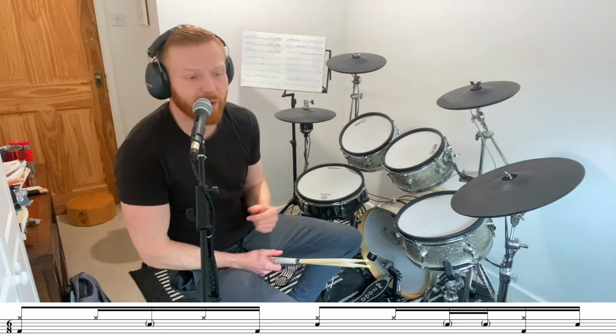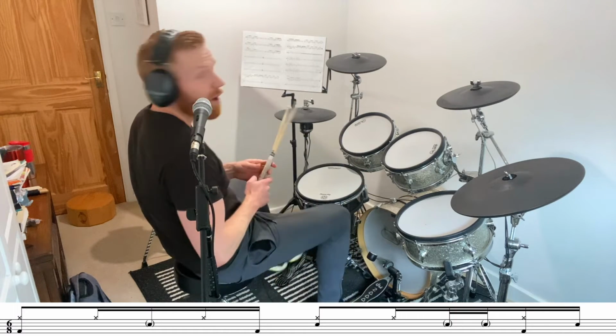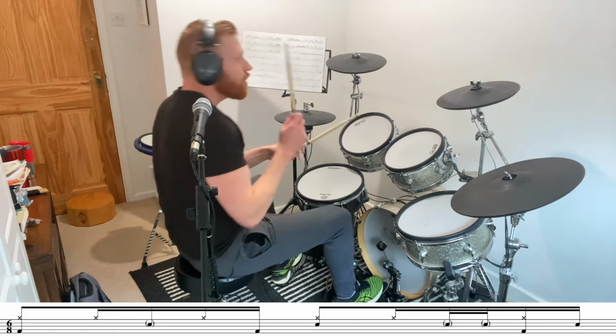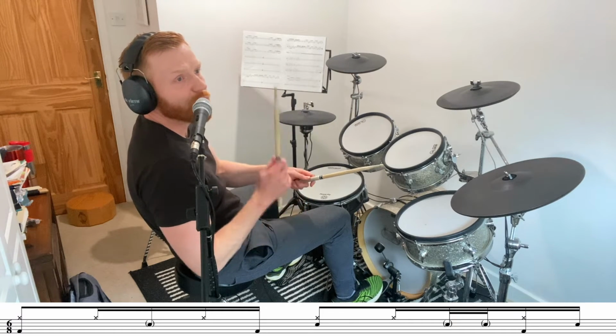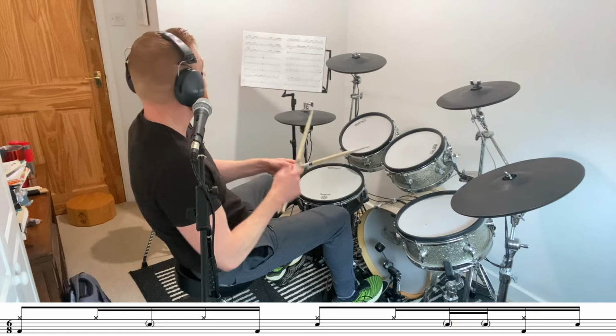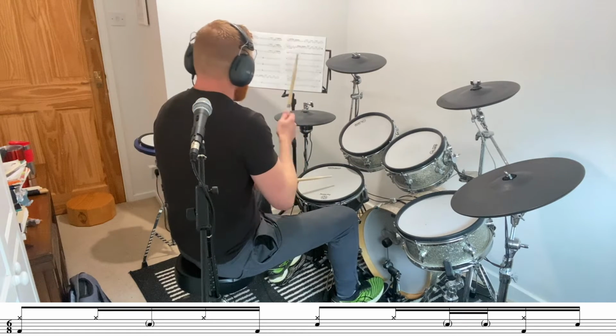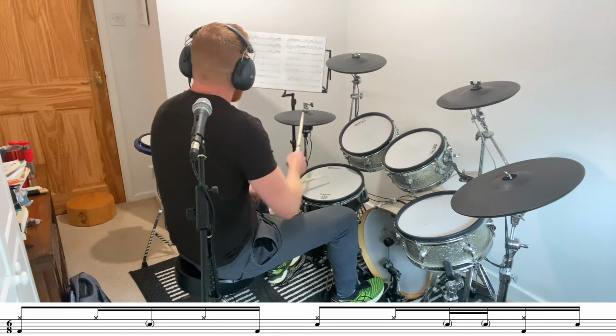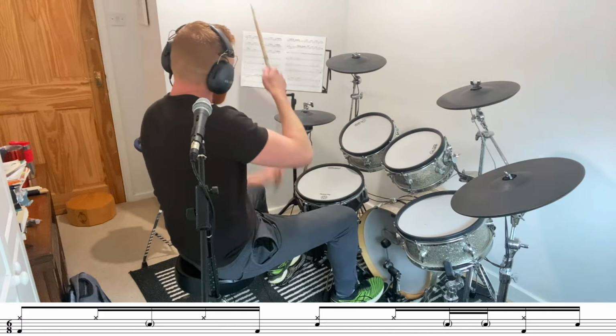So we're going to go real slow up to that point where it just feels a little bit challenging to truly get that nuance on the snare drum, and bring it back down again. Slow to fast to slow. Here it comes. Bar 24. 1, 2, 3, 4, 5, 6. 1, 2, 3, 4, 5, 6.